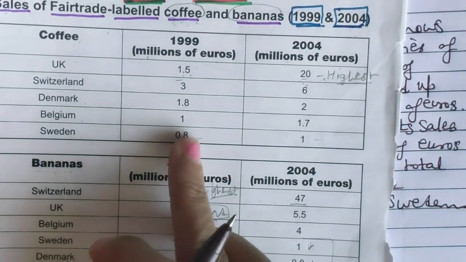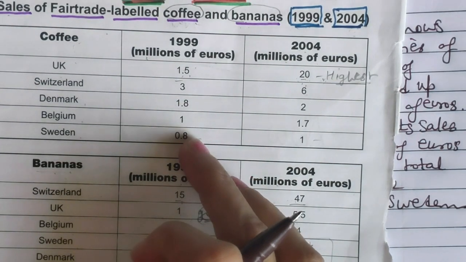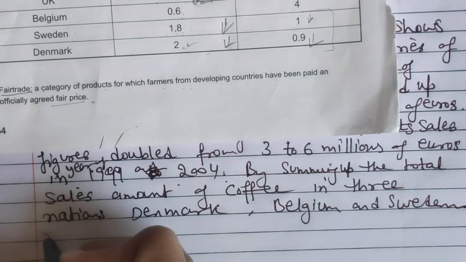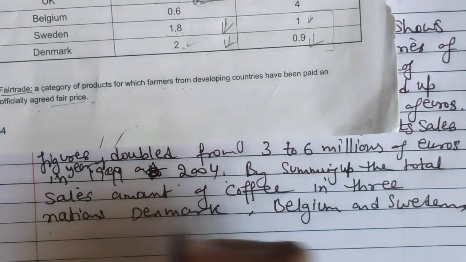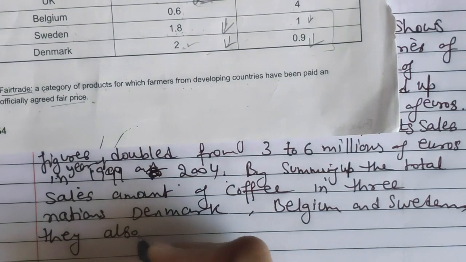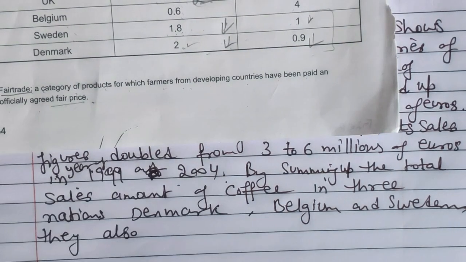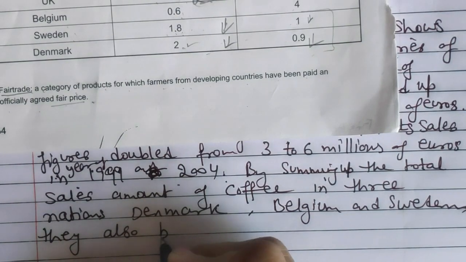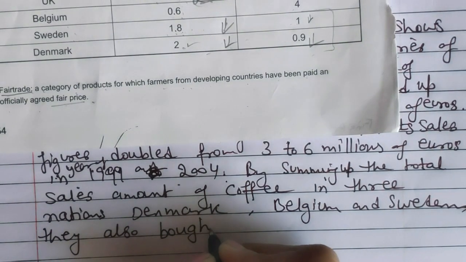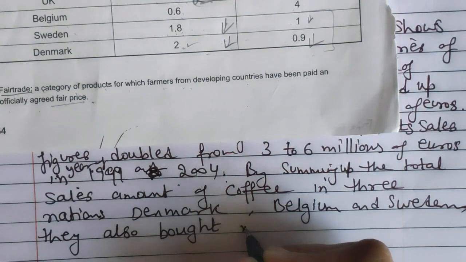Okay, now I'm calculating it. Just give me a second. Sweden, okay, they also bought. Now we can just write the opposite. Sales means people are buying.